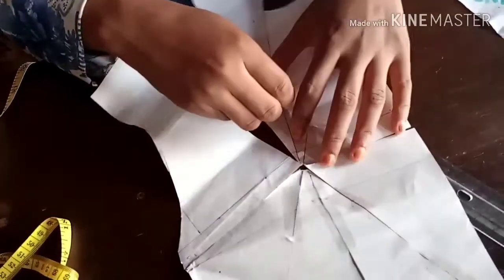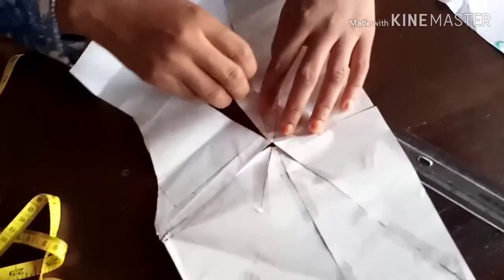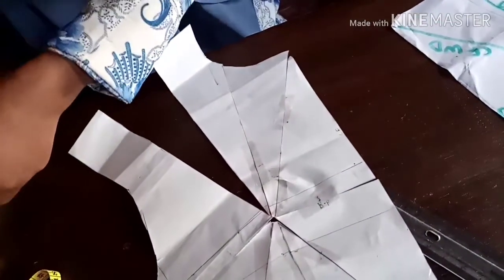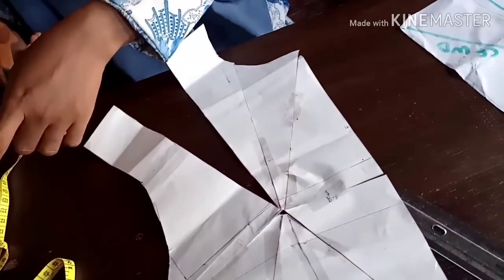As you can see, I'm just showing you how to move your dart all around to each position like that. Then you know that this is your dart. You can finally turn it to pleats, you can turn it to tucks and all. So I'm still going to be making a video on all that. So let's just take it one step at a time.